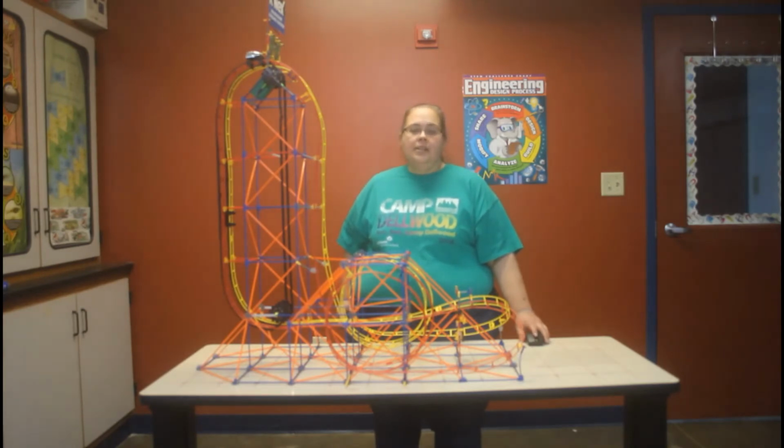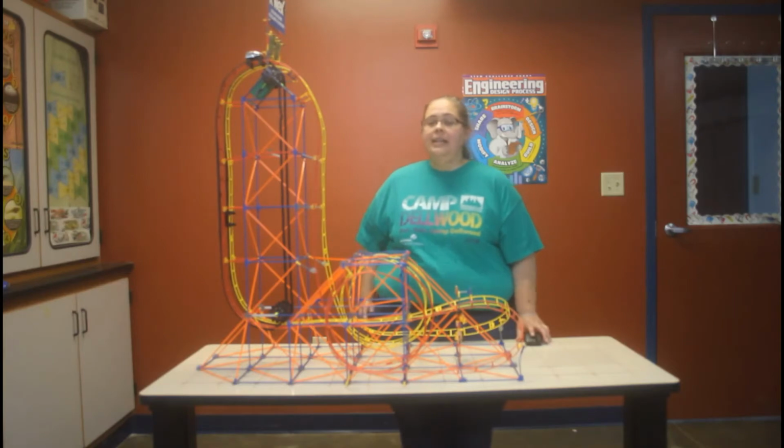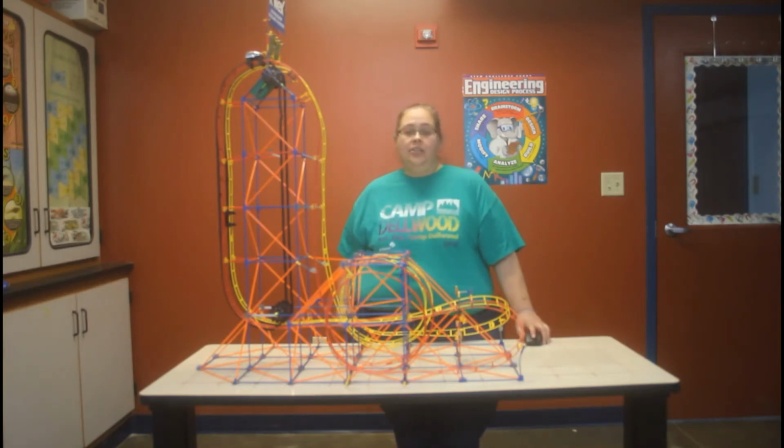Let's start by talking about the two types of energy that we experience when we're on a roller coaster: potential energy and kinetic energy. Kinetic energy is easy to see. It is the energy of movement. Potential energy is the energy that is stored by an object. When the energy in a system switches between potential energy and kinetic energy, this is called energy transfer.